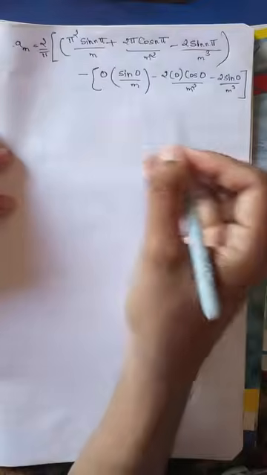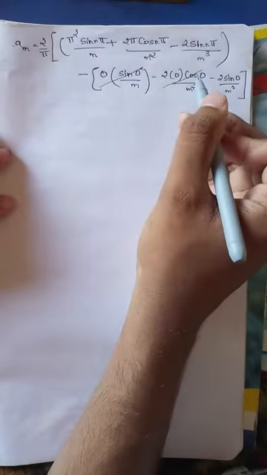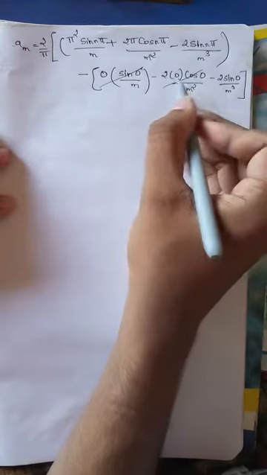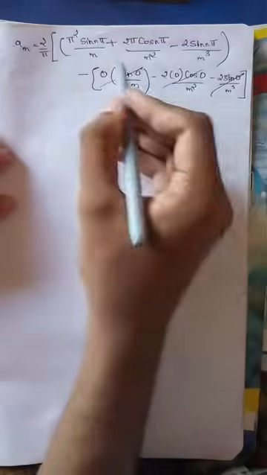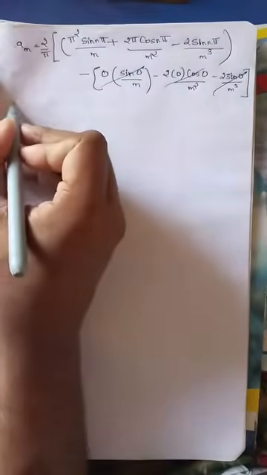So we can see that all these terms get cancelled. Sin 0 is 0, so all of them get cancelled, only the upper part is remaining.